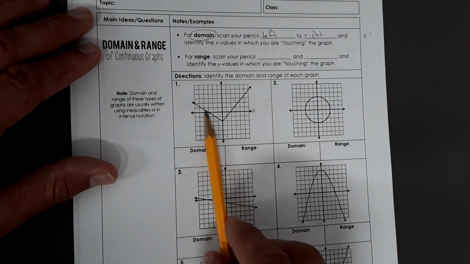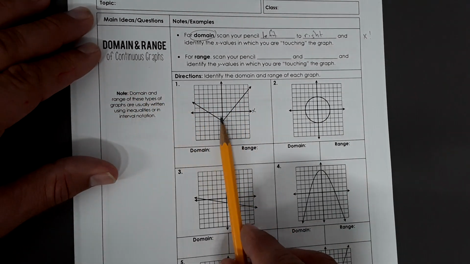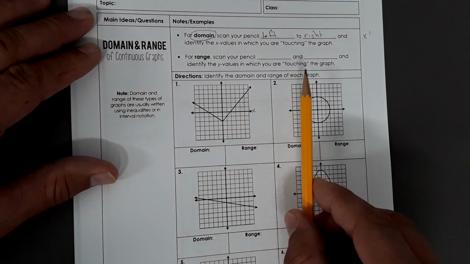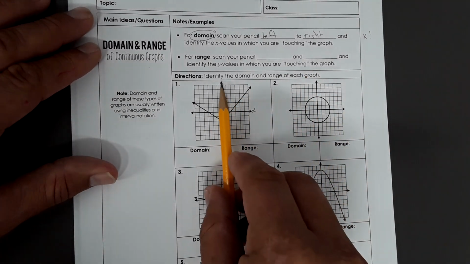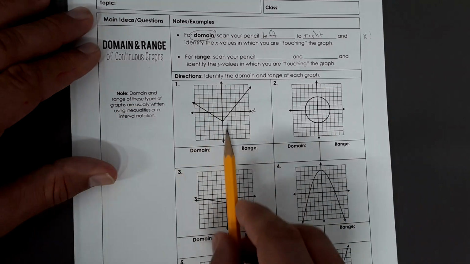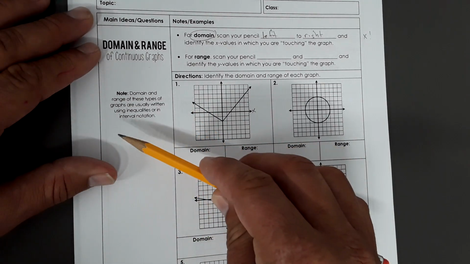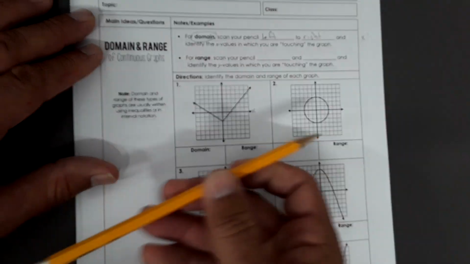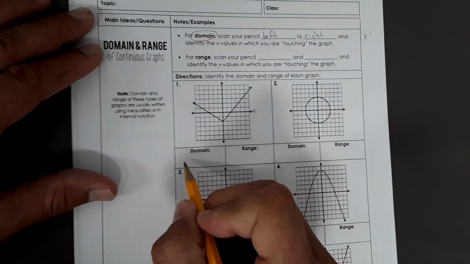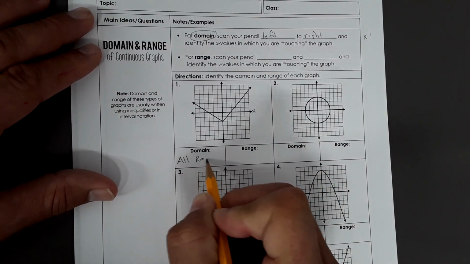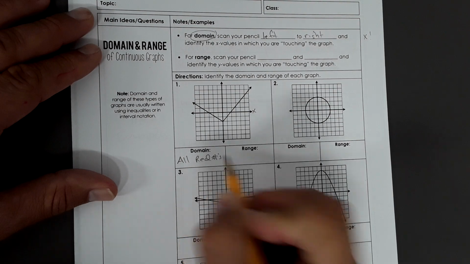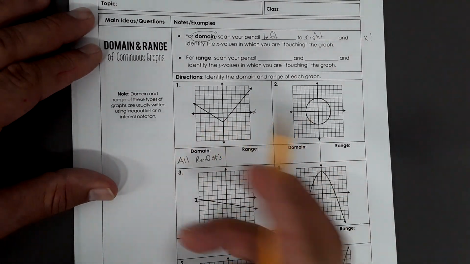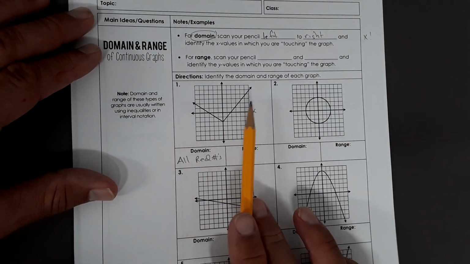So this goes to -infinity all the way to +infinity. So it includes every number to the negative side because this goes forever to the left, and it also goes forever to the right. So my domain, I can say, would be all real numbers, left to right. Domain is x numbers, left to right.